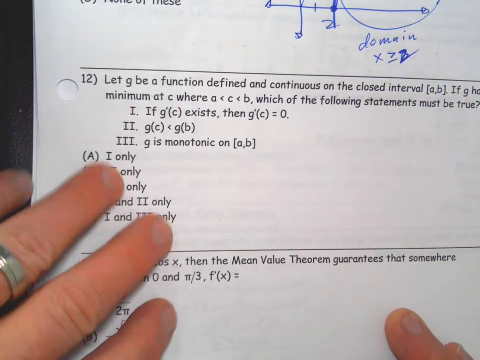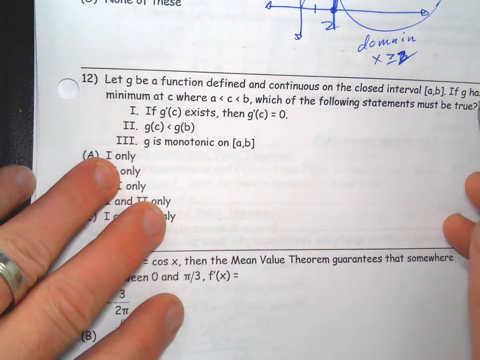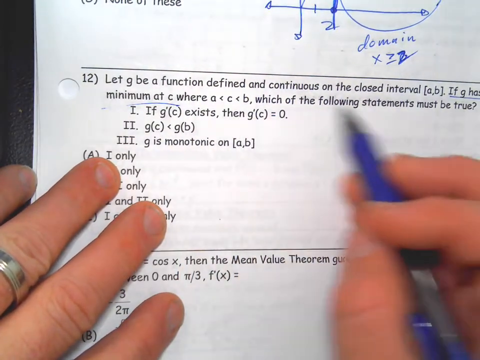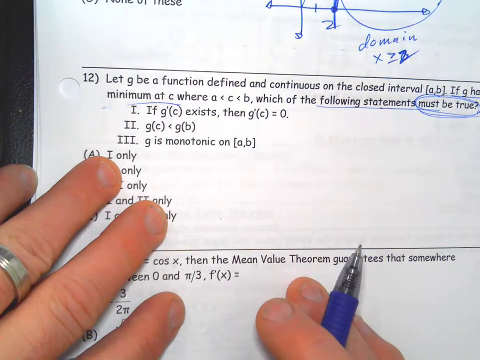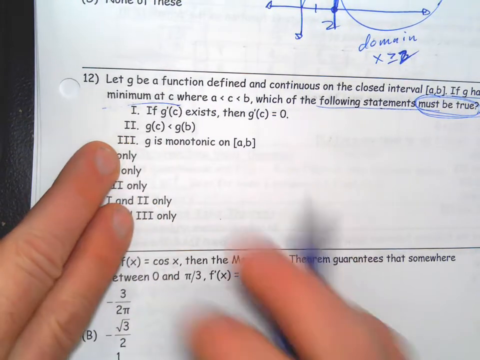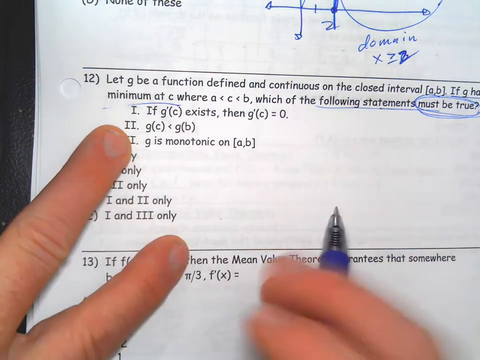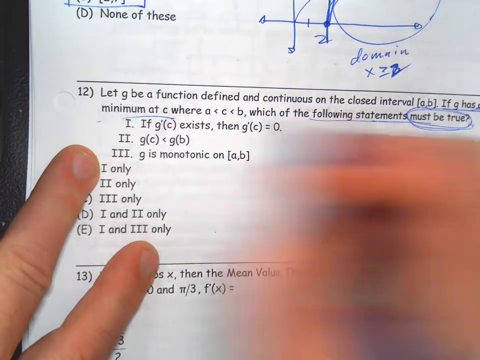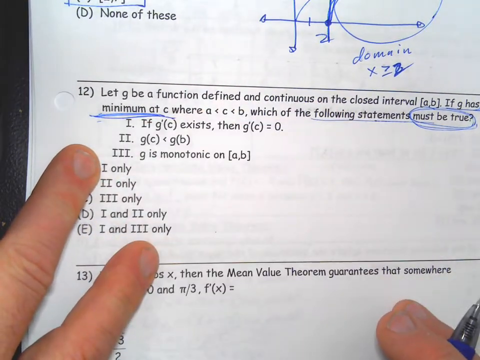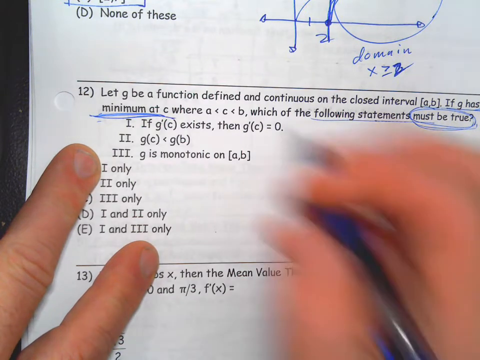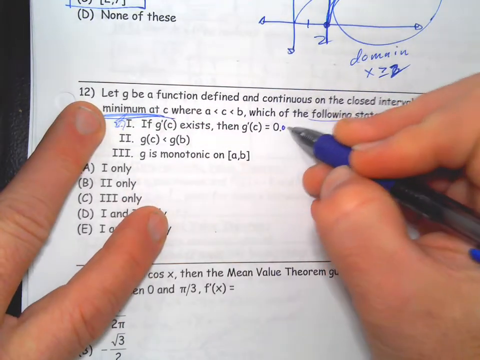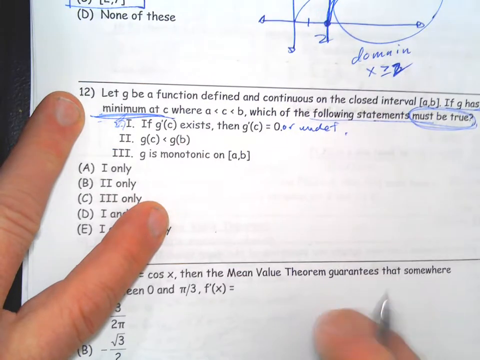12, let g be a function defined and continuous on a closed interval a to b. If g has a local minimum at c, and c is between the endpoints, which of the following statements must be true? Okay. Now it could be any or all of these, or none of these. It says, if g prime exists, then g prime has to equal 0. Well, local min, relative min, couldn't it happen at a sharp corner or sharp point? So I'd be like, yeah, this one for sure has to be true. Or no, like it could be undefined, right? You could get your critical point when it's undefined.